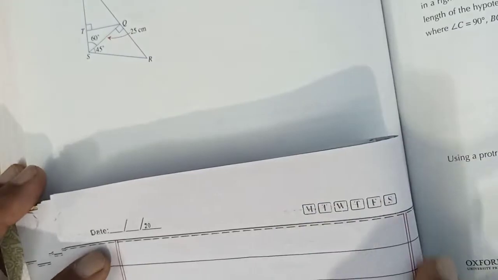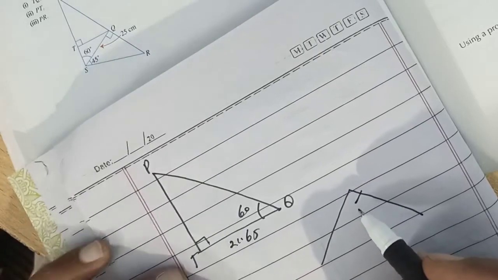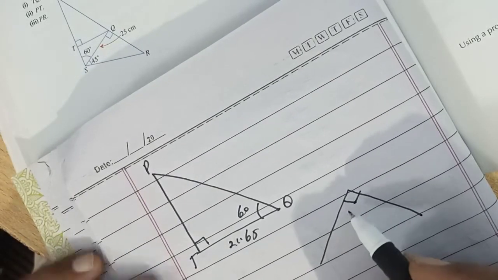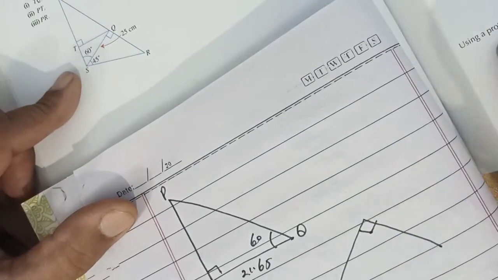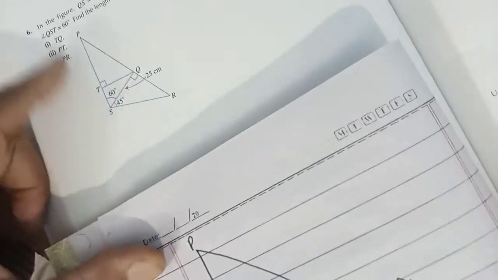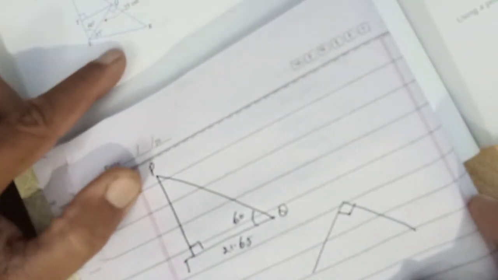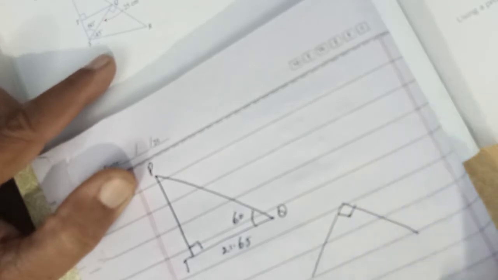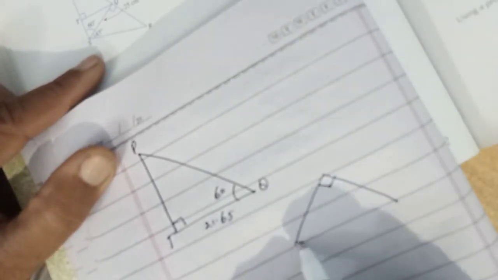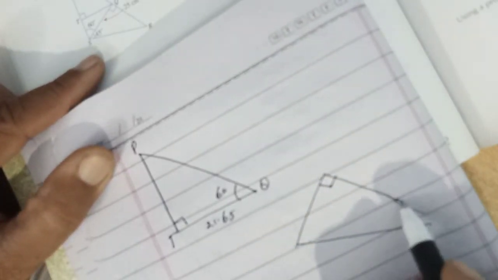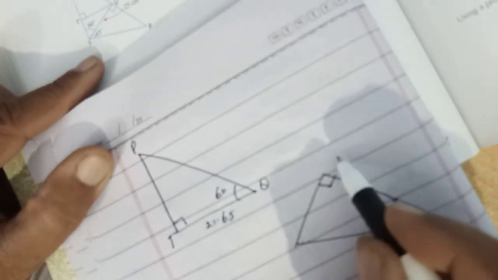So this triangle, what is the name of this triangle? PTQ. I have drawn it over here, and this triangle, SQR, I draw it over here. What is this triangle?